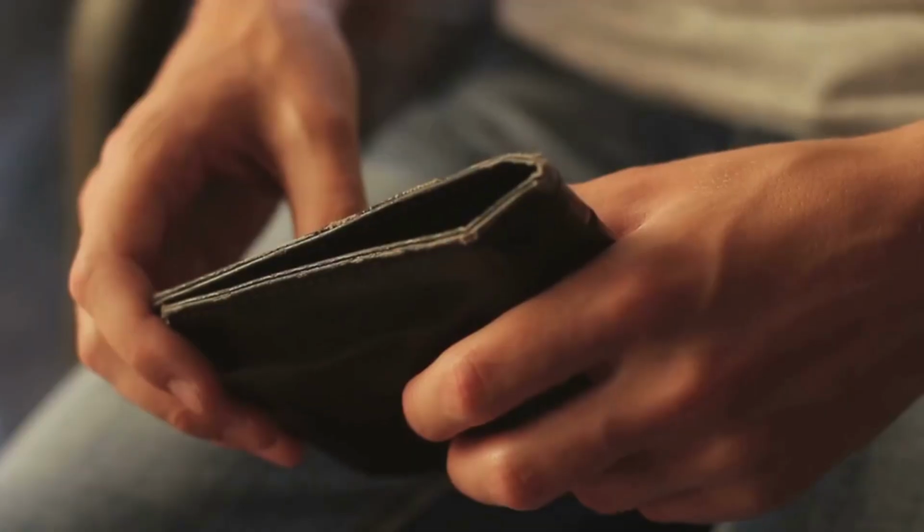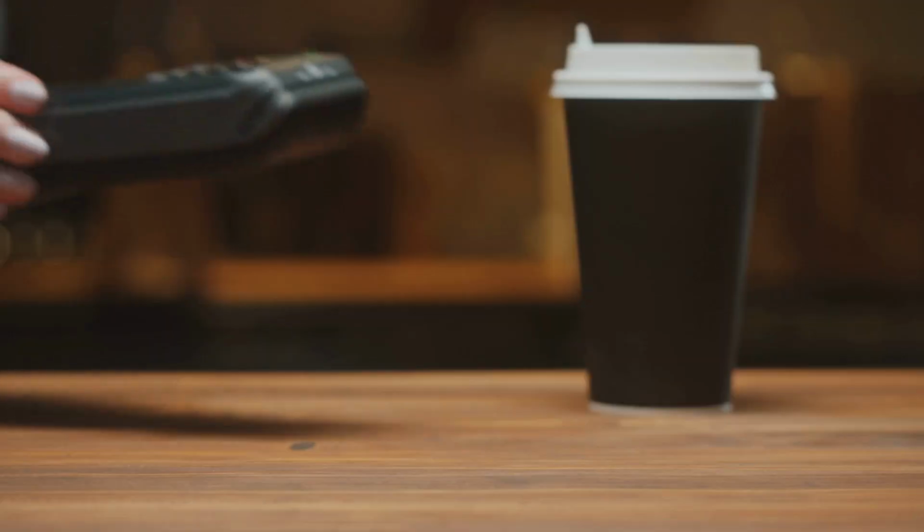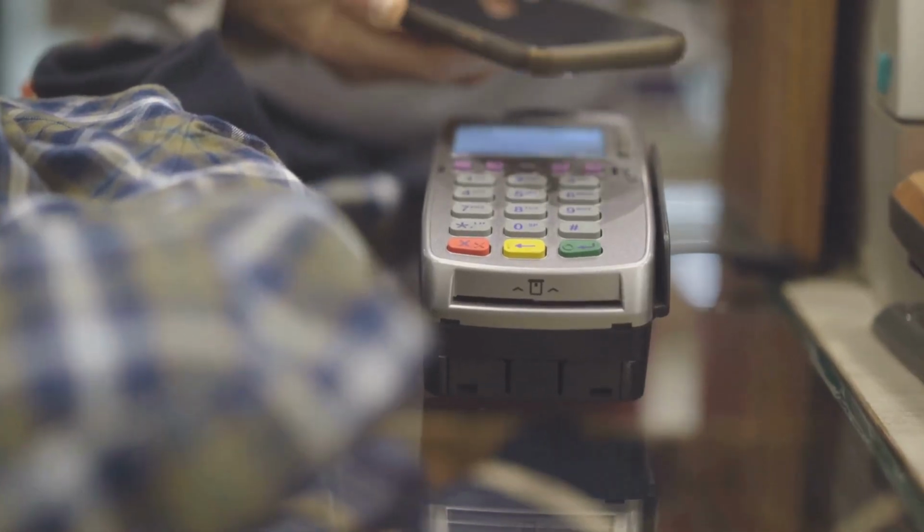Payment. You don't dig for wrinkled bills. You don't search for coins. You just pull out your phone. You pull out your card. Tap. Beep. Done. You have your coffee. Easy, right? It feels like magic.